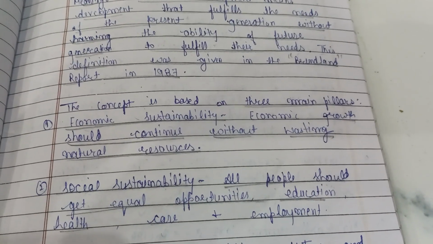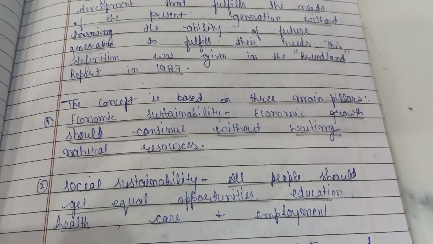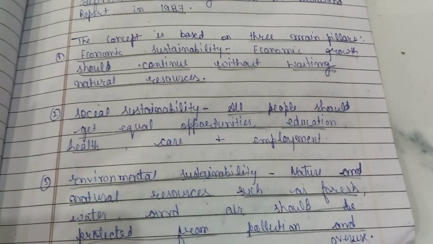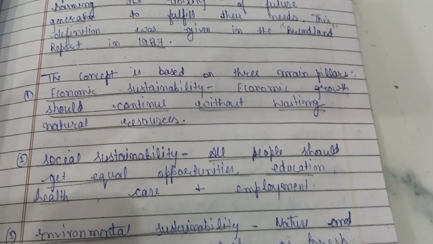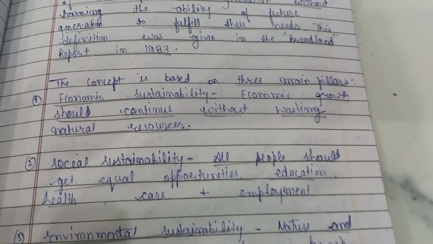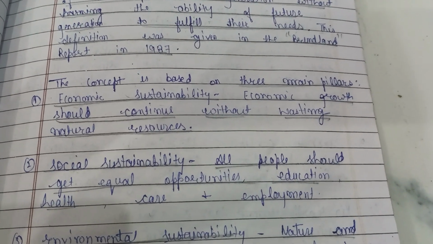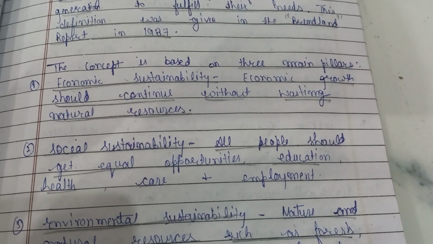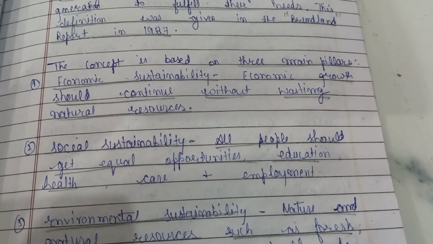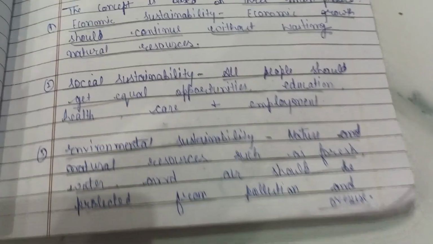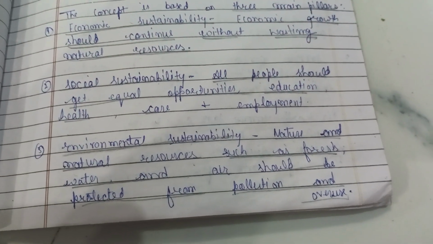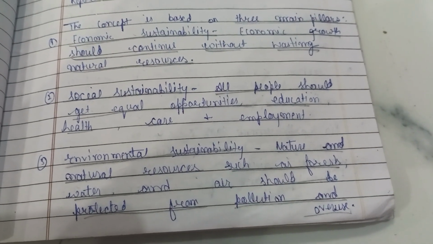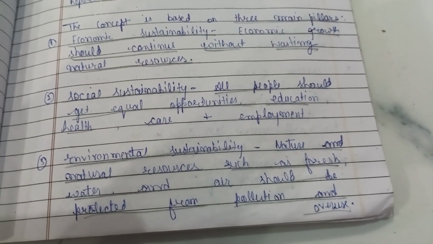The concept is based on three main pillars: economic sustainability, social sustainability, and environmental sustainability. Economic sustainability: economic growth should continue without wasting natural resources. Social sustainability: all people should get equal opportunities, education, healthcare, and employment. Environmental sustainability: nature and natural resources such as forest, water, and air should be protected from pollution and overuse.